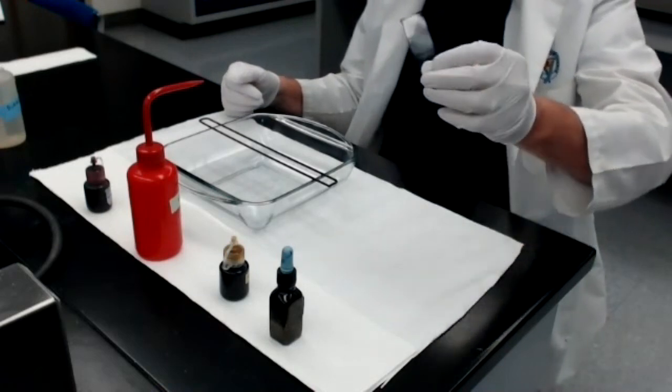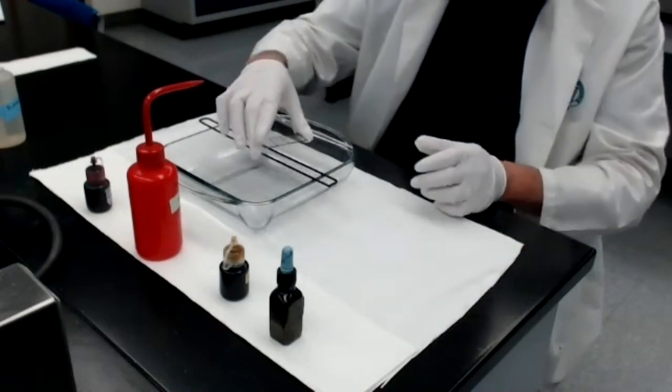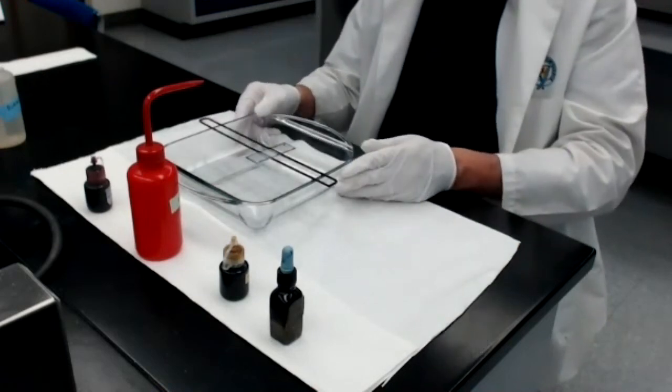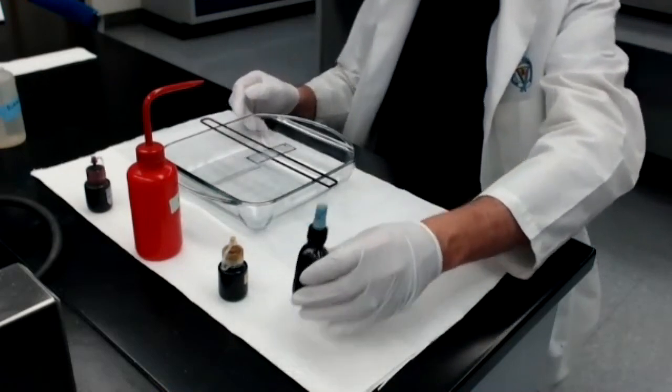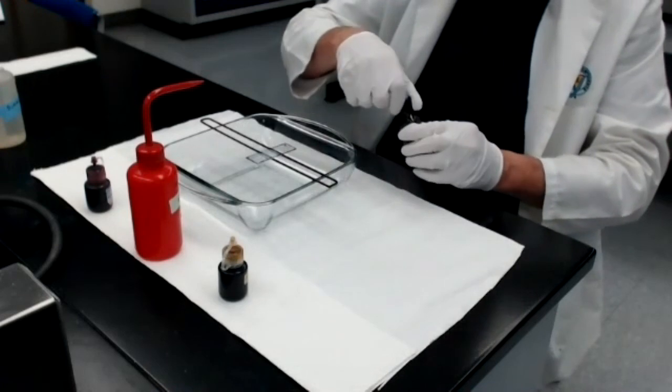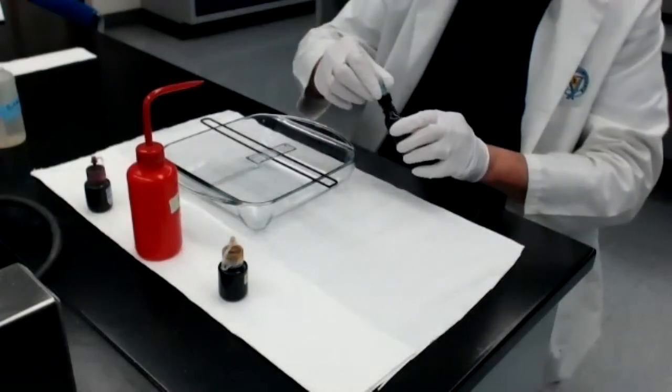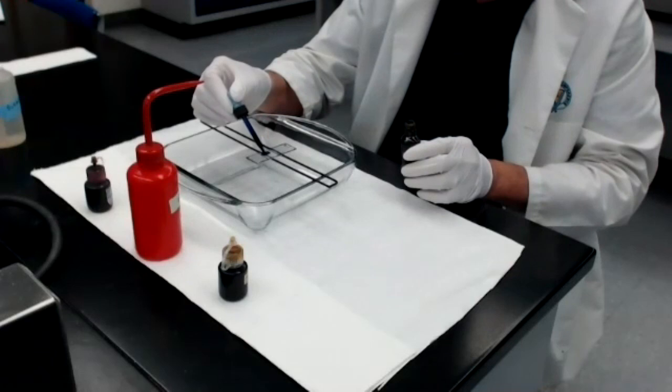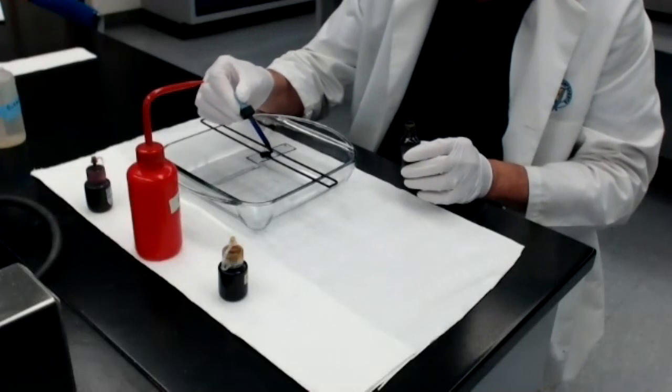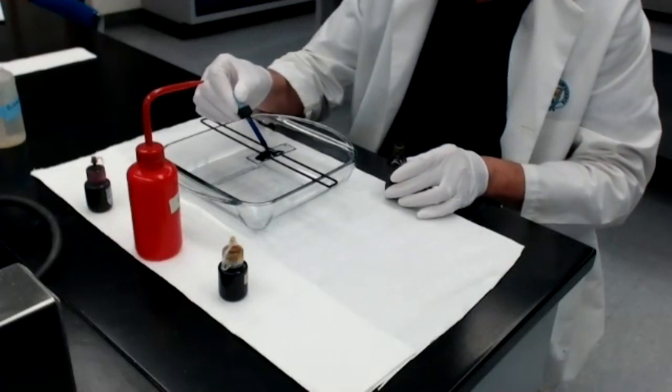So I have my previously prepared smear on this slide. I put the slide on the rack, smear side up. I take the crystal violet and I cover the smear with crystal violet. I want the smear to remain covered for at least 60 seconds.